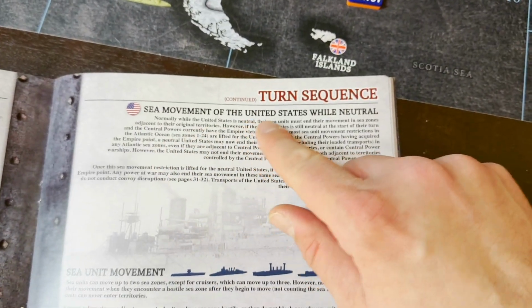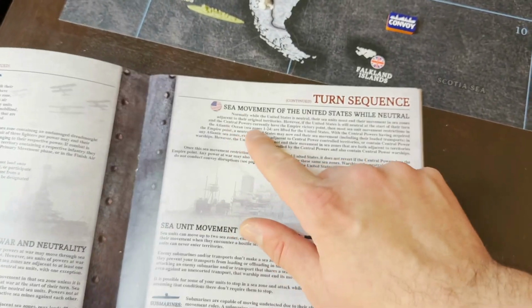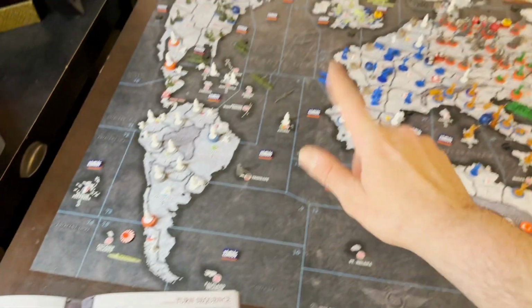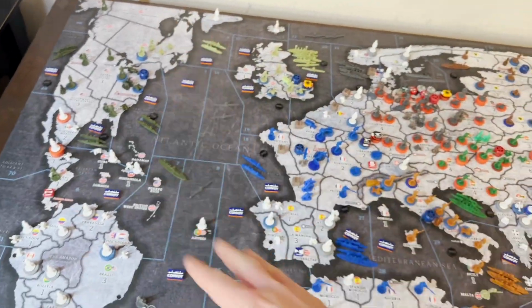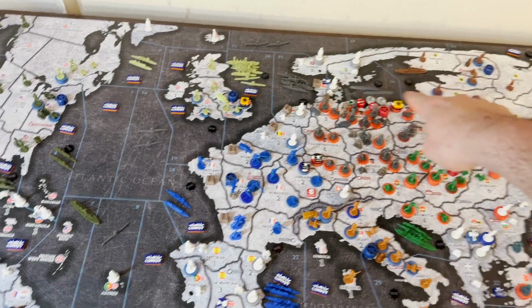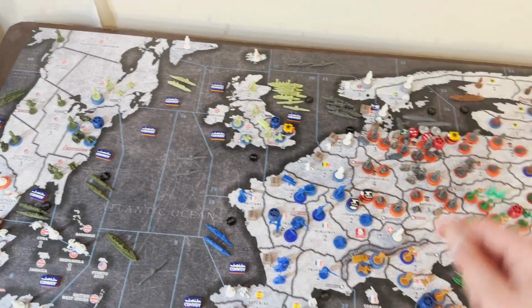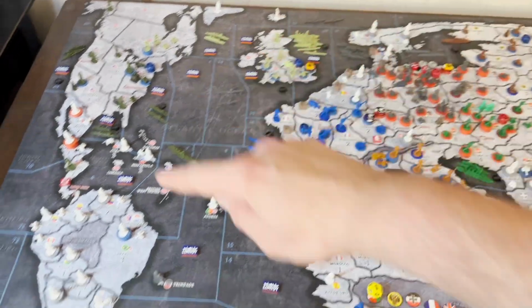However, and this is what I'm getting at with sea movement of the United States while neutral being lifted, the restriction that they have in the Atlantic, sea zones 1 through 24, theoretically all the Atlantic sea zones, not the Baltic Sea, but the Atlantic.